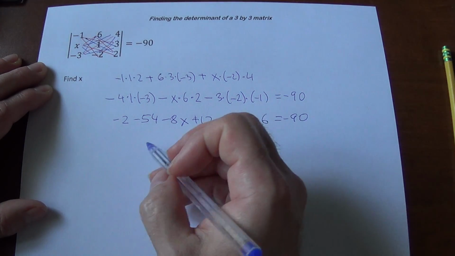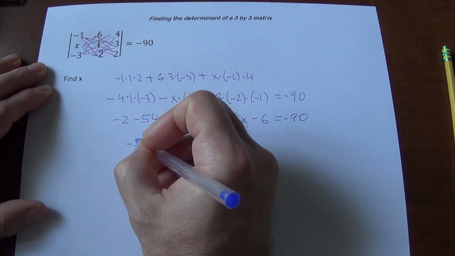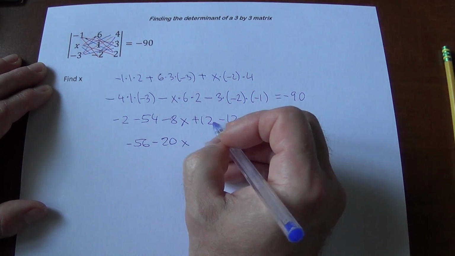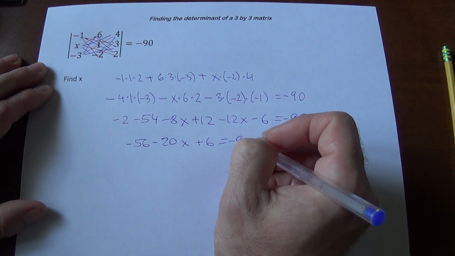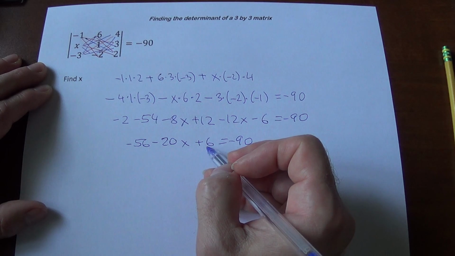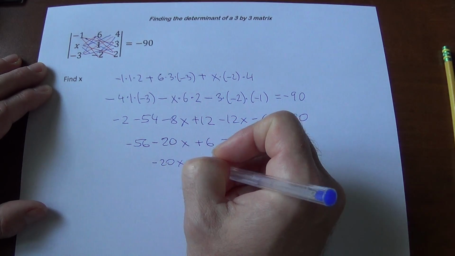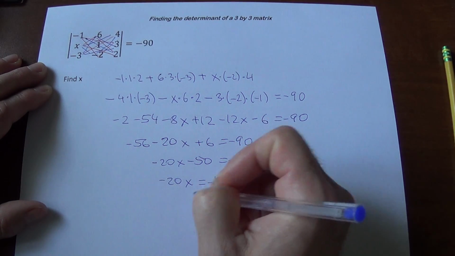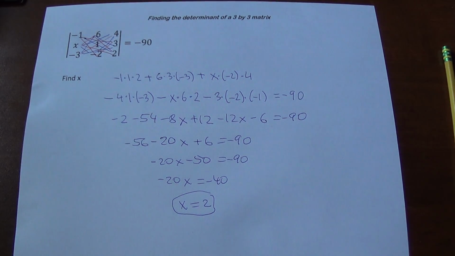Going to combine our like terms. Negative 2 minus 54 is negative 56. Minus 8x minus 12x is minus 20x. 12 minus 6 is plus 6, equals negative 90. Negative 56 plus 6 is going to give us negative 50. So negative 20x minus 50 equals negative 90. Negative 20x equals negative 40. And x equals 2. And this is the answer to this problem.